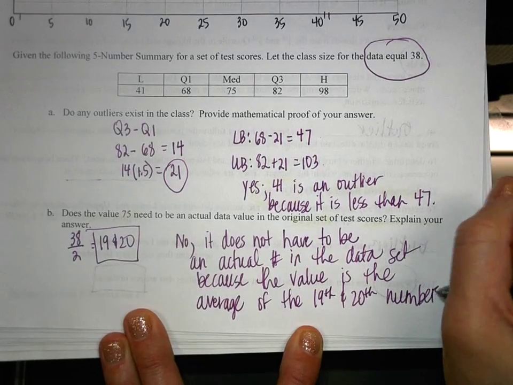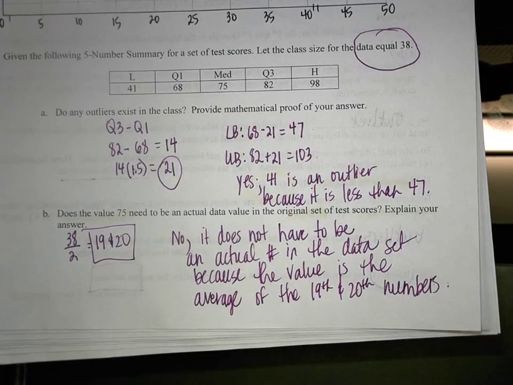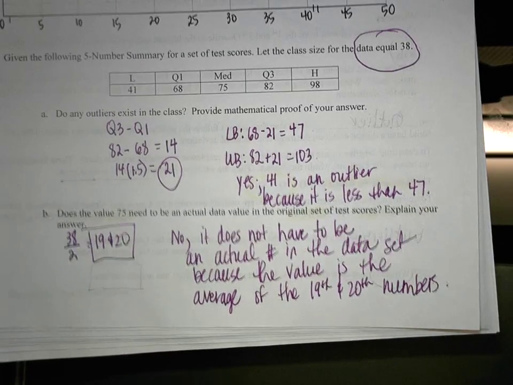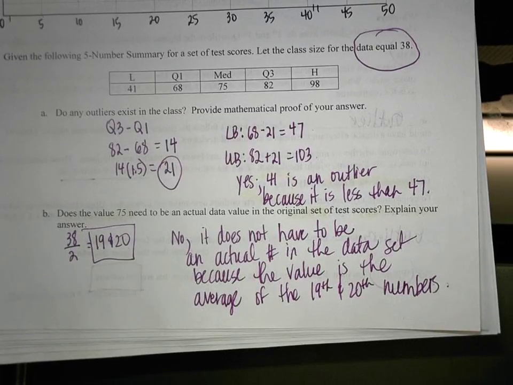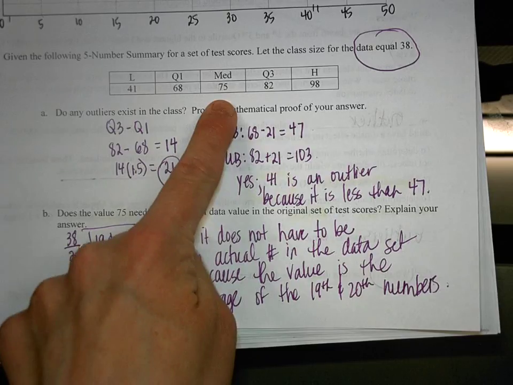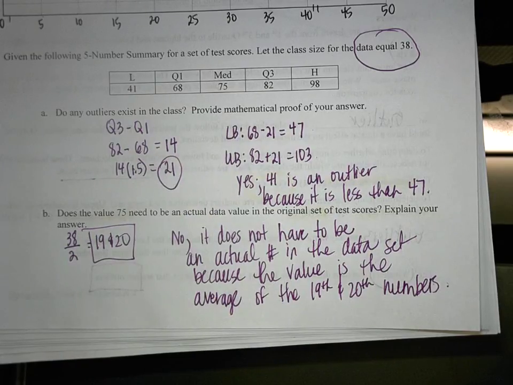And the only reason why I said no, it does not have to be, is what if those two numbers were both 75? Does that make sense? But it still isn't going to be this number, it's going to be the average of the two. Okay.